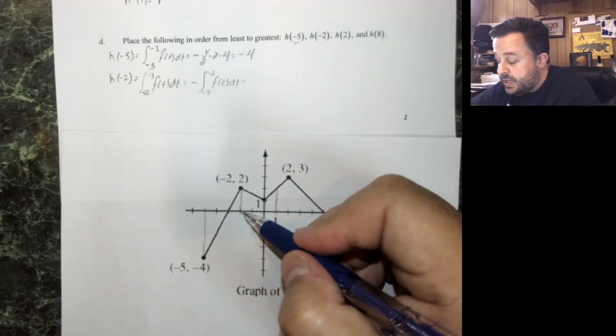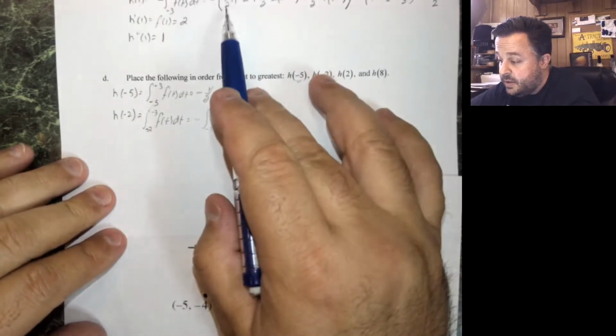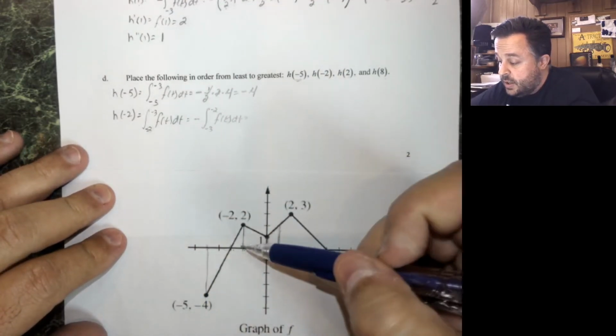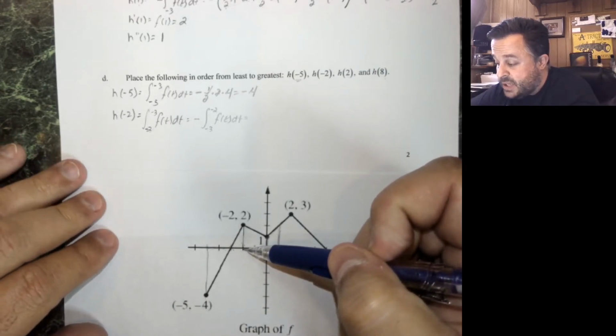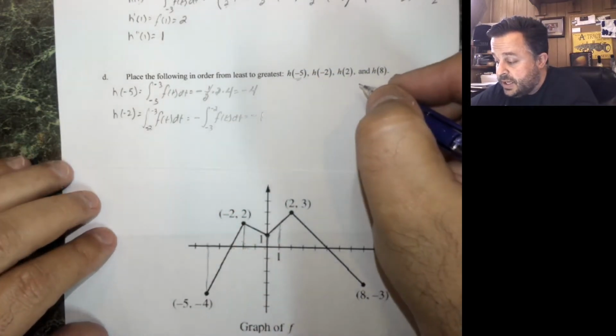So from negative 3 to negative 2, we actually already found this area up here. The area is 1/2 times 1 times 2, or 1. So the area from negative 3 to negative 2 is positive 1, and we are negating that, so the area would be negative 1.